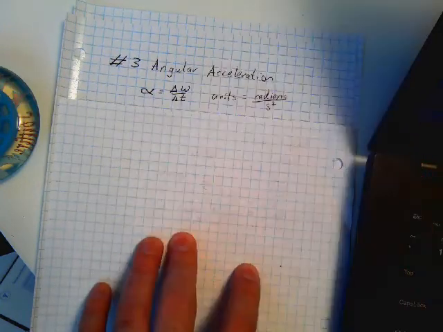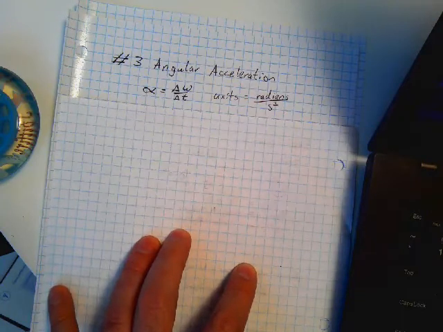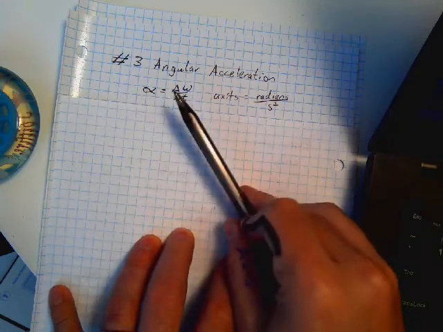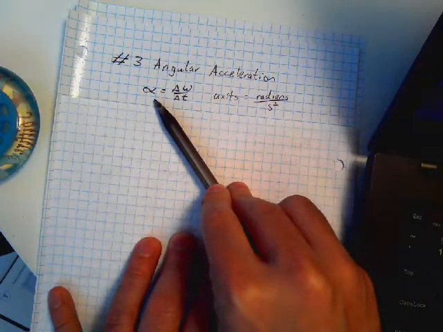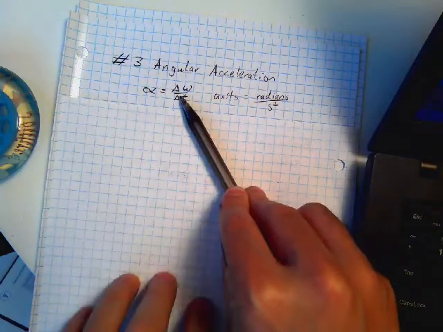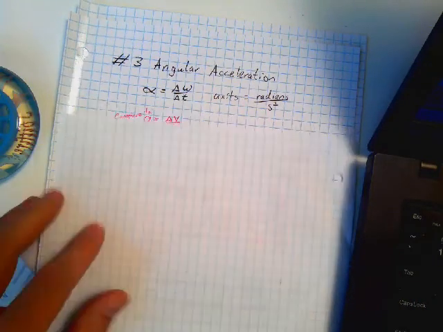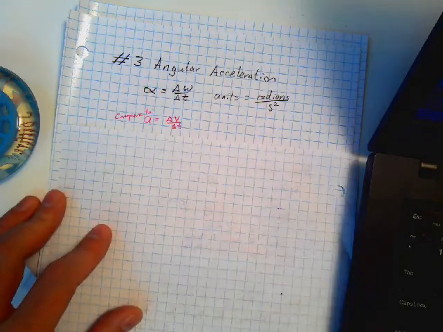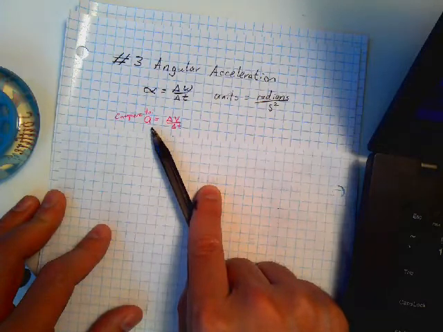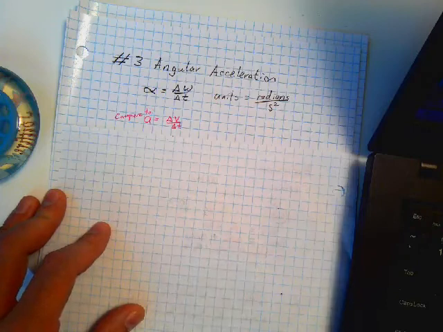I've never actually heard somebody say angular jerk until it just popped into my mind right now, but I'm sure somebody has. Anyways, for angular acceleration, we're going to use the Greek letter alpha. So we've gone from omega to alpha: change in omega over change in time, and the units are radians per second squared. This should look a whole lot like our first definition for translational acceleration, a equals delta v over delta t. And that's pretty much how it's used.